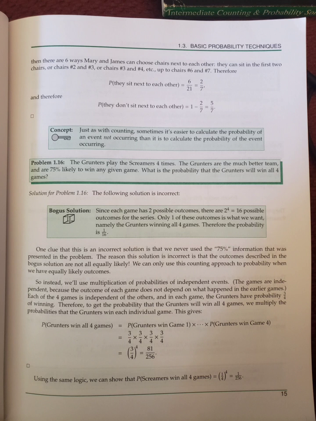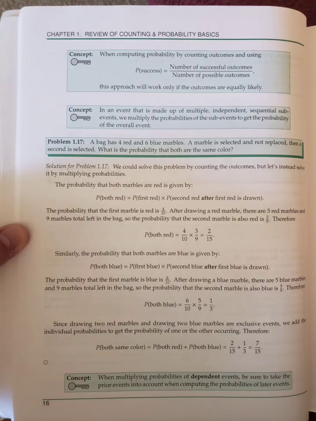Okay, so the next problem was a marble problem. So let's go ahead and take a look at this next problem. Okay, so we have a bag with 4 red and 6 blue marbles, a marble selected and not replaced, then a second is selected. What's the probability that both are the same color?